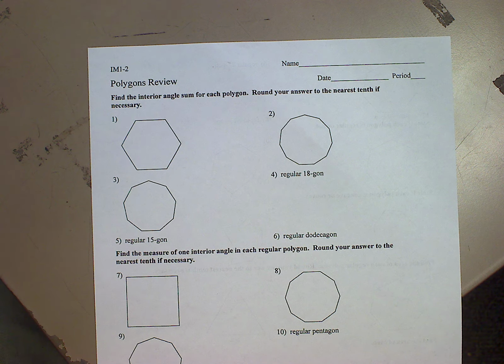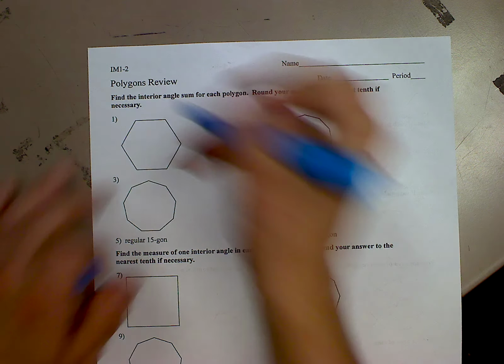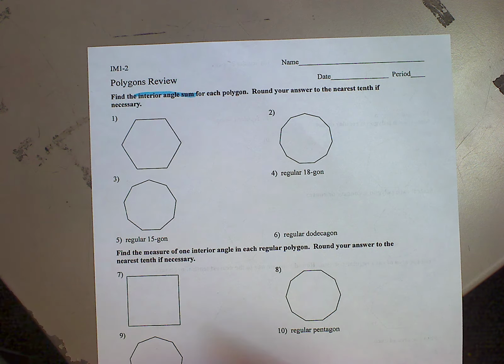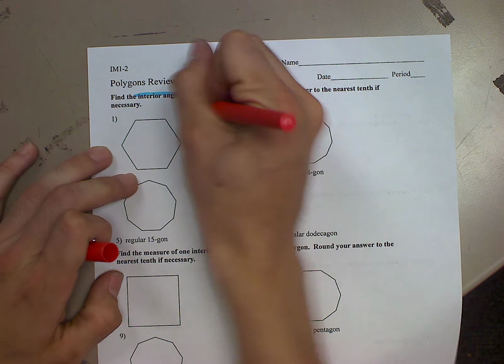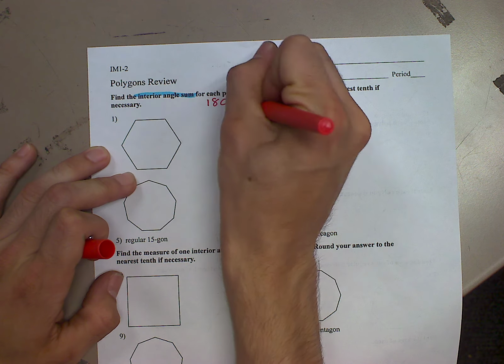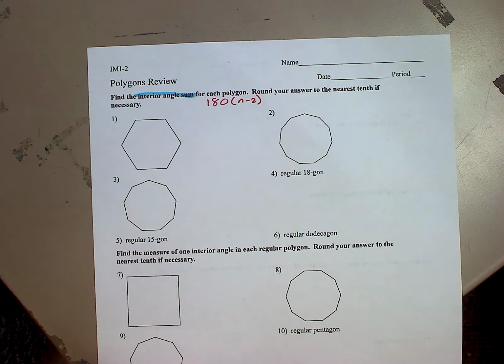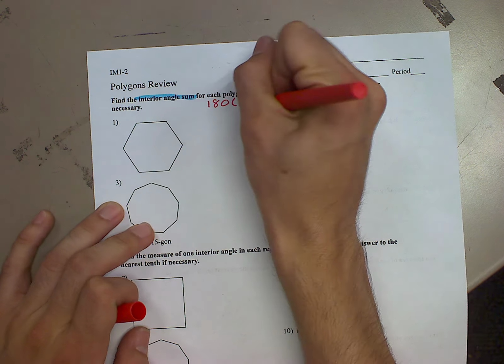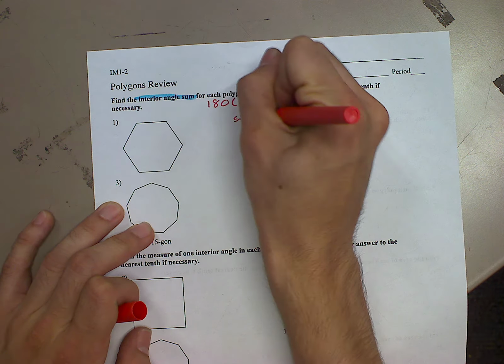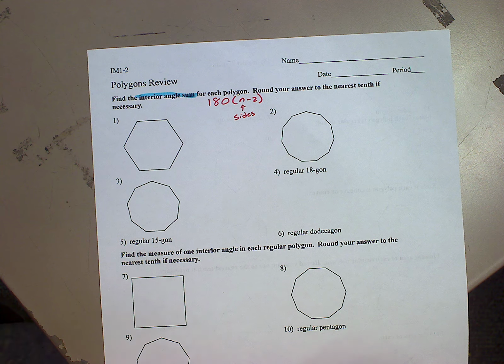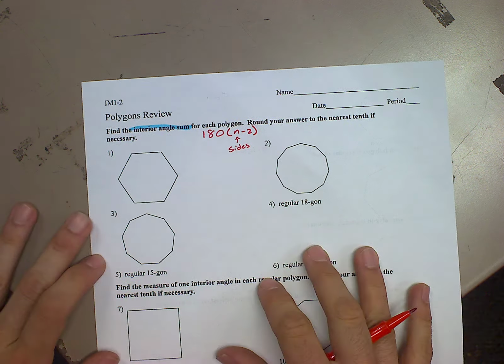The first one says find the interior angle sum. What is my equation for the interior angle sum? 180 parentheses n minus 2. Where n stands for what? The number of sides. Number 1 has how many sides? 6.